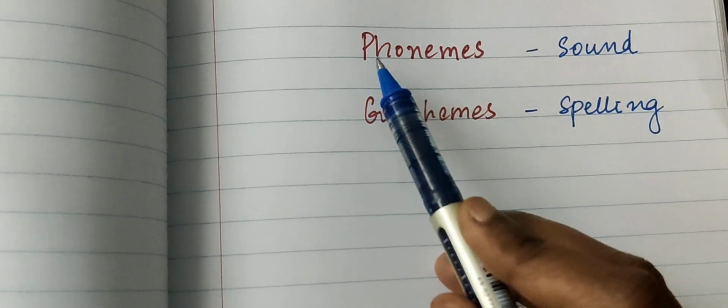Hello everyone, in today's video we are going to talk about phonemes and graphemes. These two phonics terms may seem fancy and overwhelming, but they are really simple. We just need to remember that phonemes are nothing but sounds. Graphemes are the spellings, that is the visual representation of the sound.